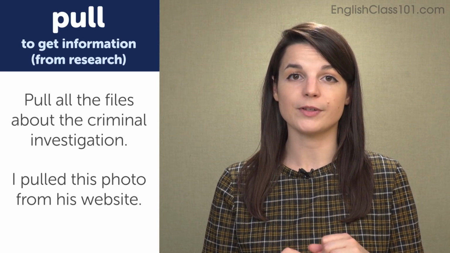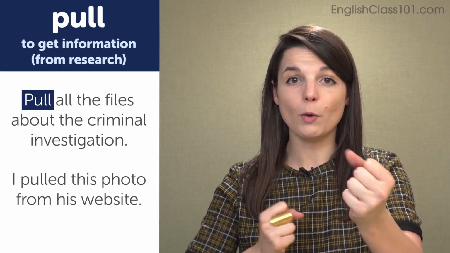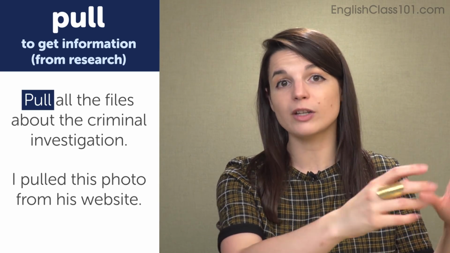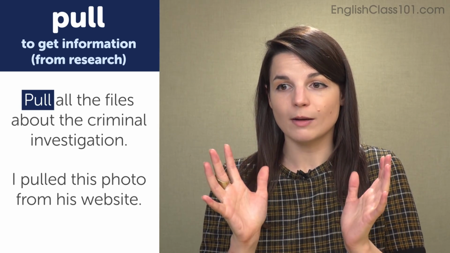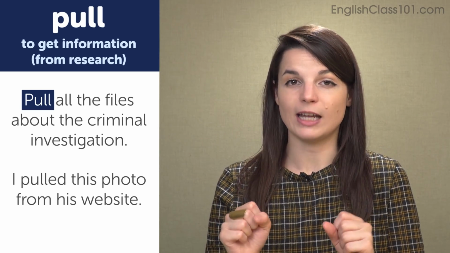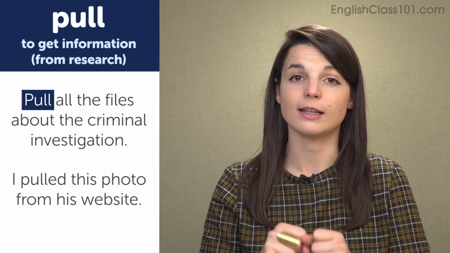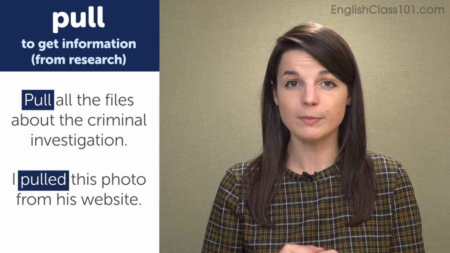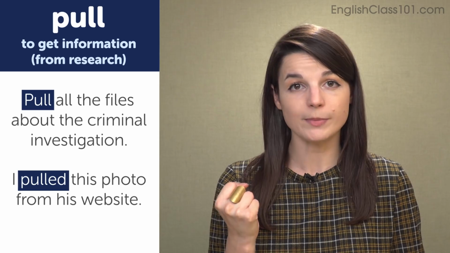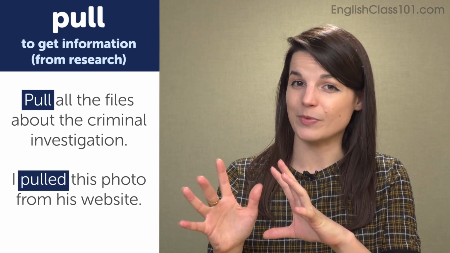So in the first example sentence, pull all the files about the criminal investigation, it means go and get all the files, or go do some research, find all the files and get them. So we're doing some kind of research or some sort of investigation and we need information. We can use the verb pull to refer to getting that information. In the second sentence, I pulled this photo from his website. It means I got this photo from his website, but it sounds like I went to his website for some kind of research purpose and I got the photo there.